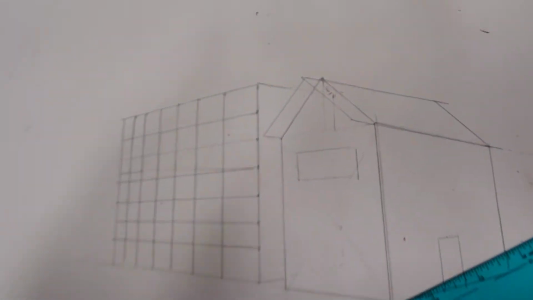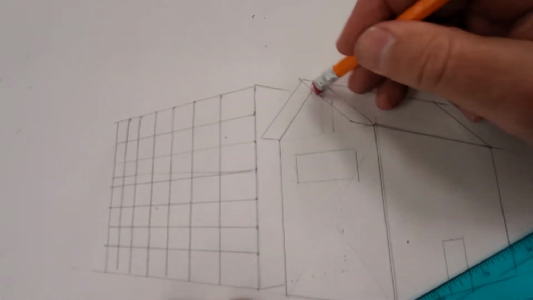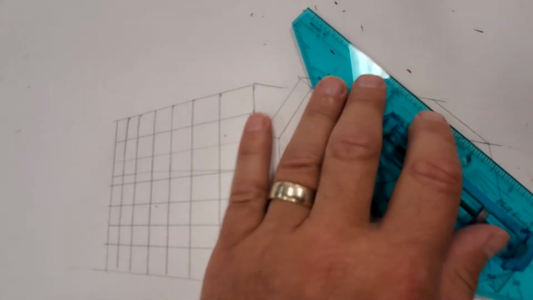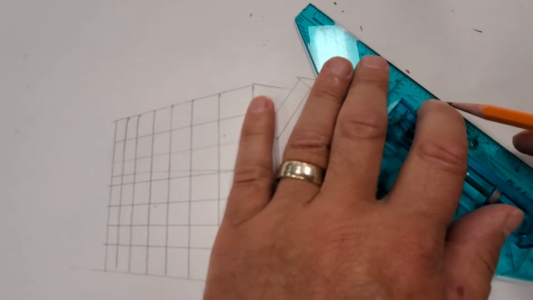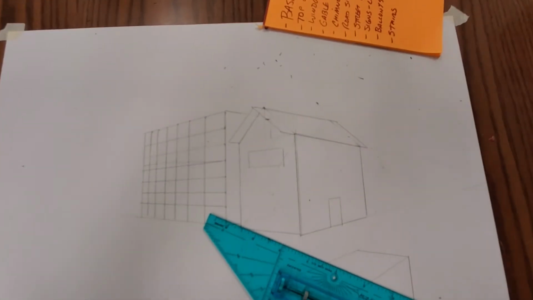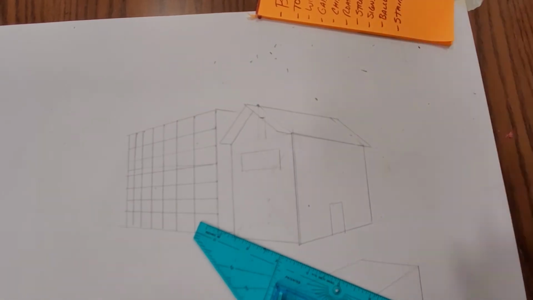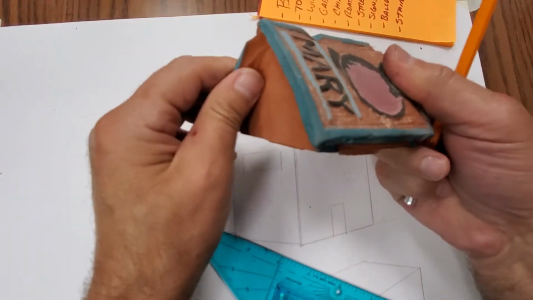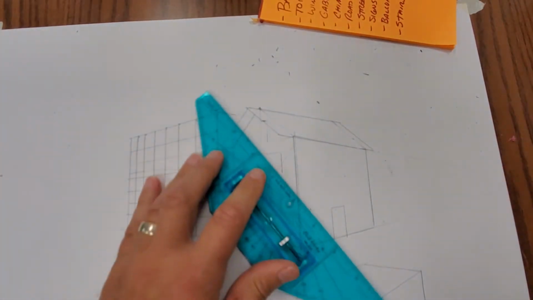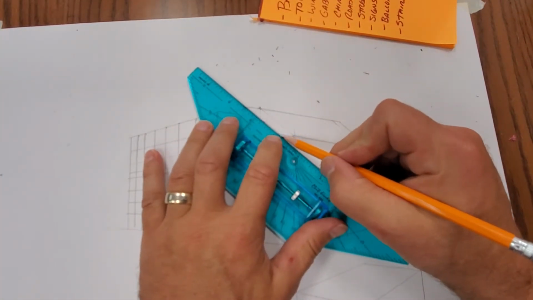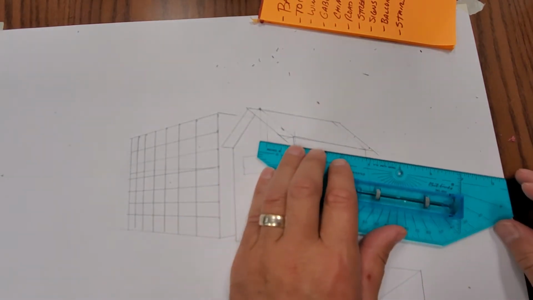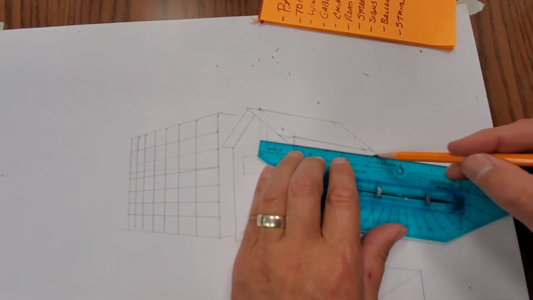So zoom in here. I'm gonna erase this line right here, okay? And I'm gonna extend the back edge out just a tad over here. Now, right now I got an overhang that extends on the end here, but I also want it to extend here. So what I'm gonna do now is bring this line down a little bit, down there, and bring this line down a little bit, and then I go back to that same point, okay?